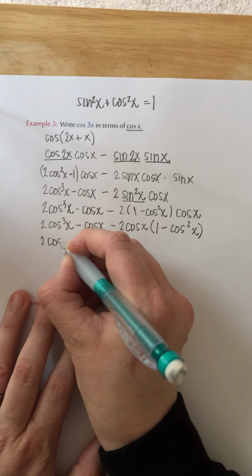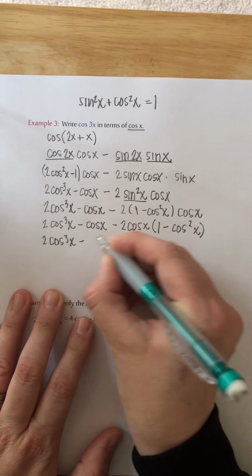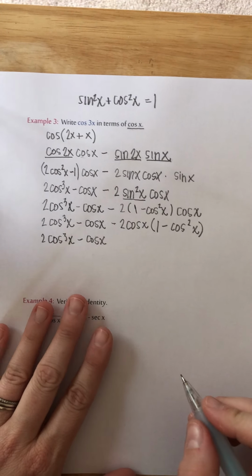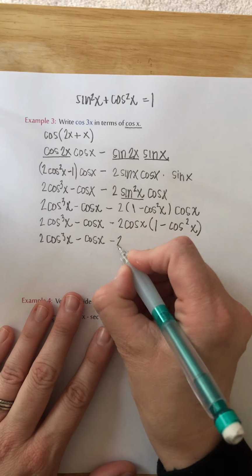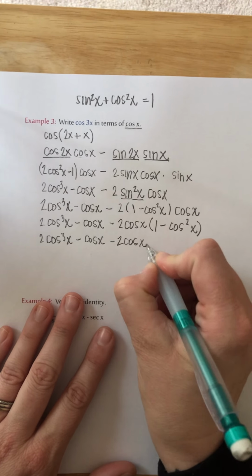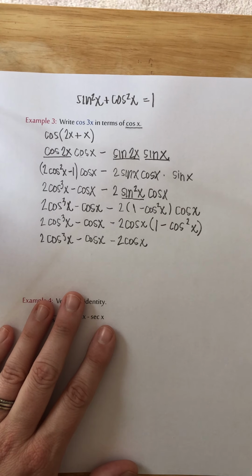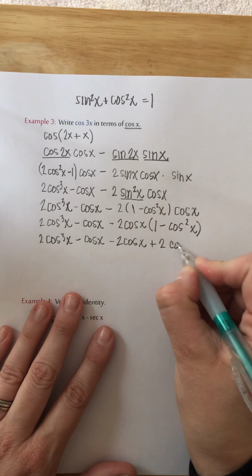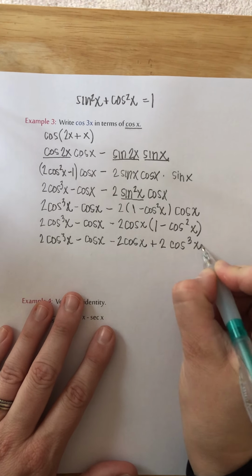So I'm going to keep everything up front the same. And let's distribute together. So -2 cosine x times 1 is -2 cosine x. And -2 cosine x times negative cosine squared x is going to turn that into +2 cosine cubed x.